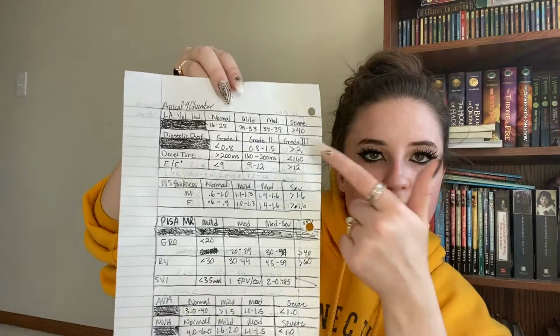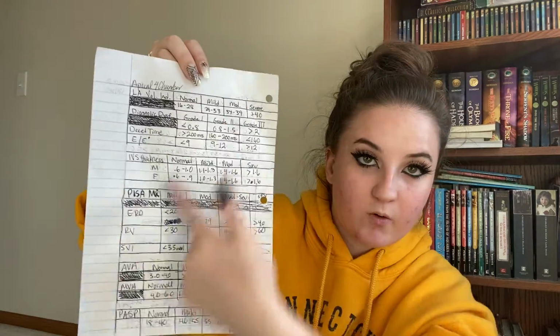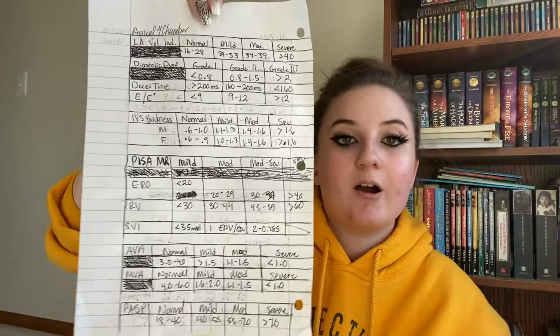And then on the back, it's like the apical four chamber stuff, which this is just from the chart. I just wrote it out differently. And then like PISA, MR, stuff like that. And then this is a little bit different. I'm just gonna show you these, but I'm not gonna go over them.